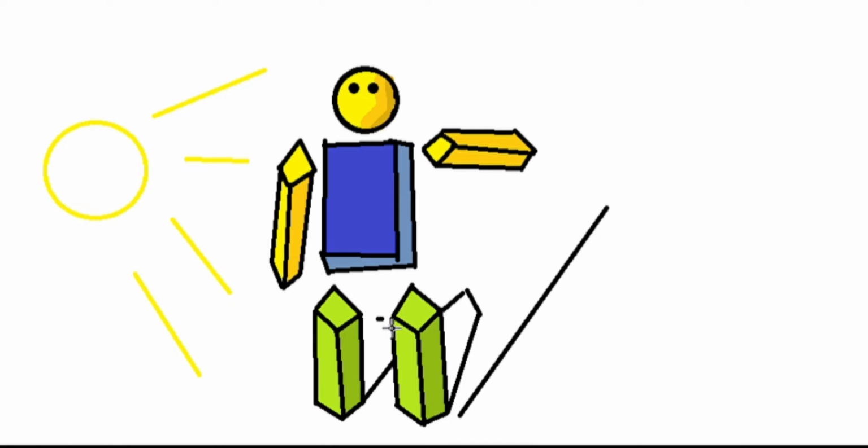Go like this, and like this. It's going to be a little bit slanted, but that's fine. If it has to go through a limb, just stop and start on the other side, like that.